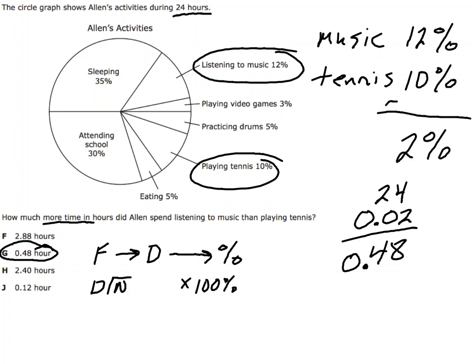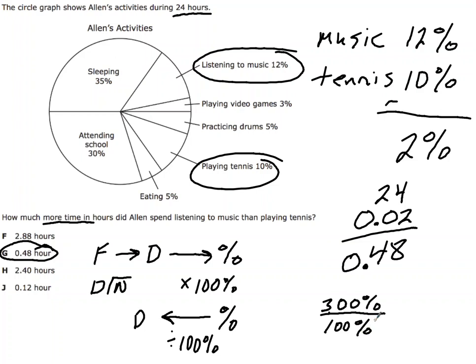If you want to go the other way around, if you want to go from a percent to a decimal, you're going to divide by 100%. We can cancel out the percent sign, so now it's just 300 divided by 100.